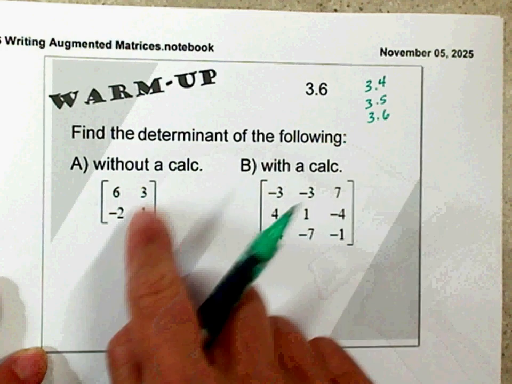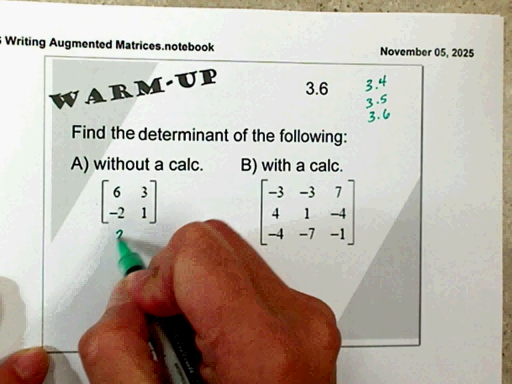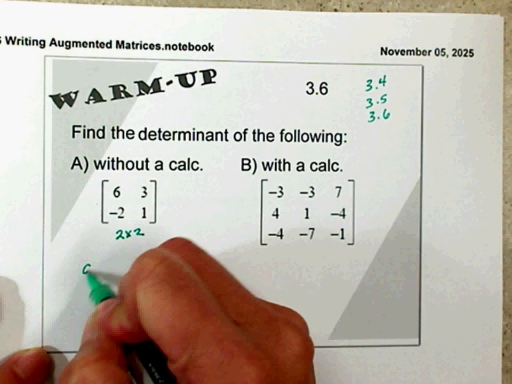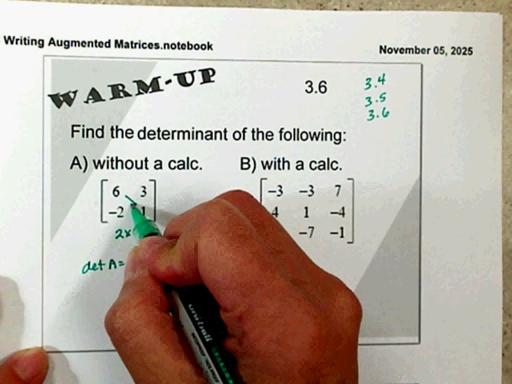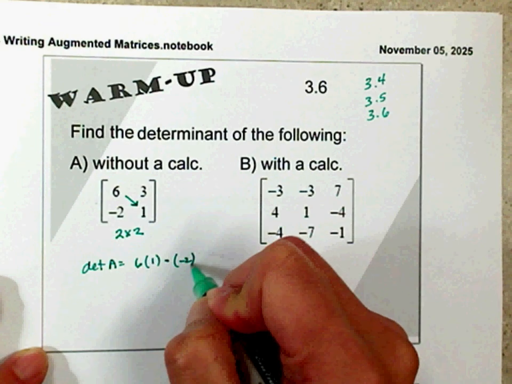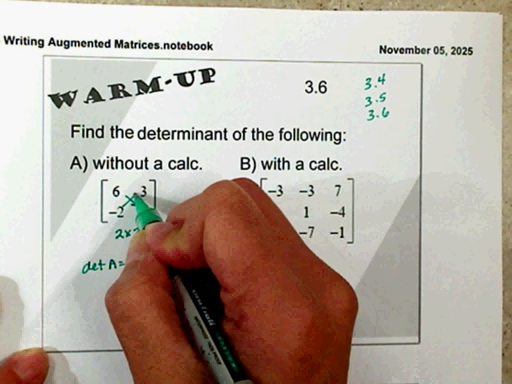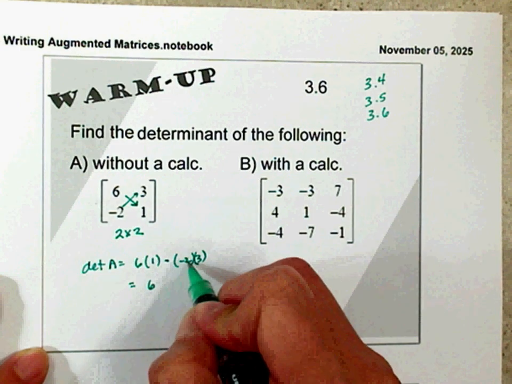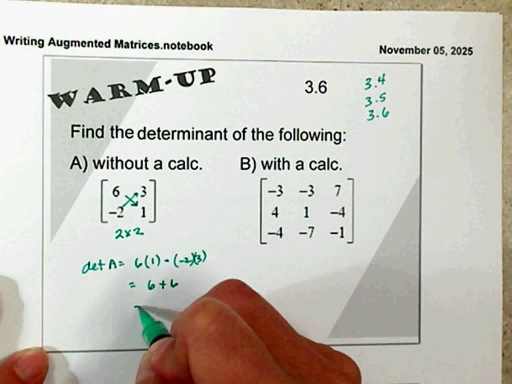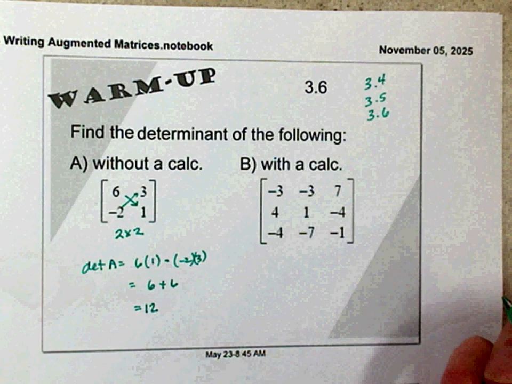Find the determinant of the following without a calculator. This is a 2 by 2. I'm going to call it determinant A, and that would be 6 times 1 minus negative 2 times 3. See that? A times D minus B times C, which is 6, negative, negative, plus 6. So your determinant of this one is 12.